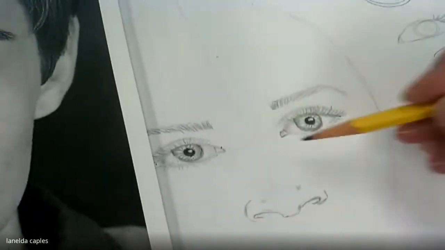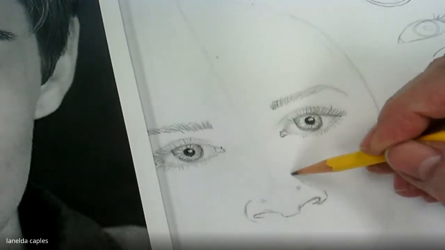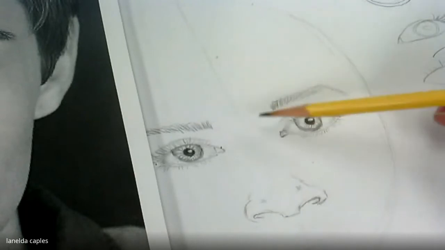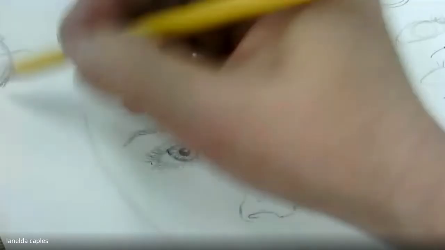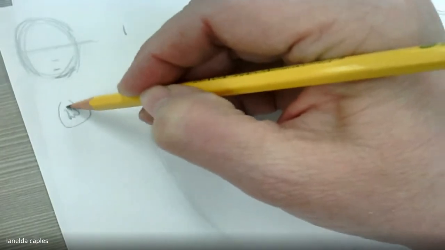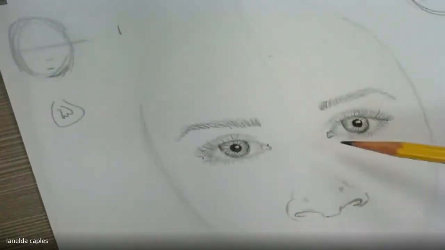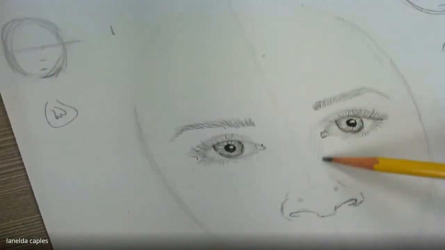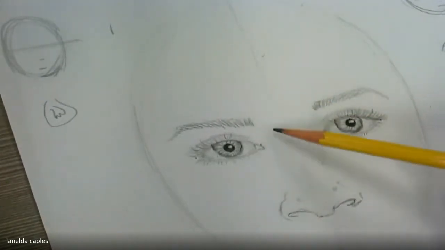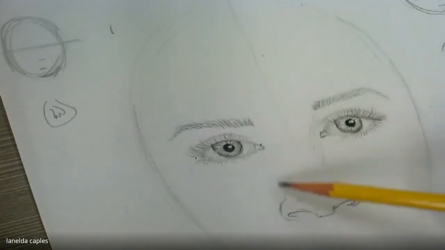And on a feminine nose, you're not going to see a whole lot of the bridge. You will have a little bit of shading. So if our light is coming from over here, then you would have shadow on this side of the nose. That would be deeper, and you probably wouldn't see much shadow on this side.